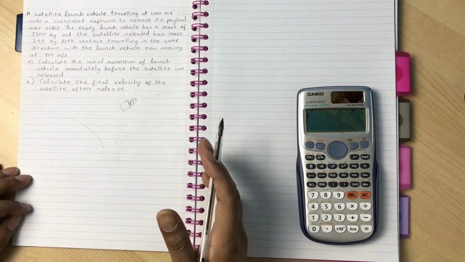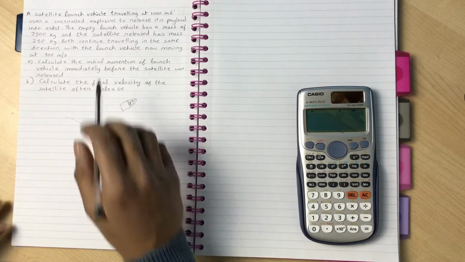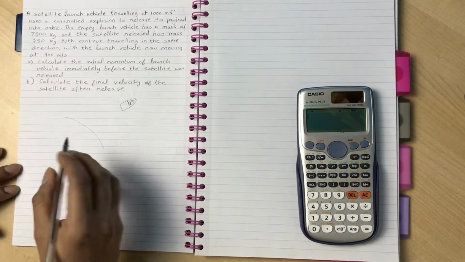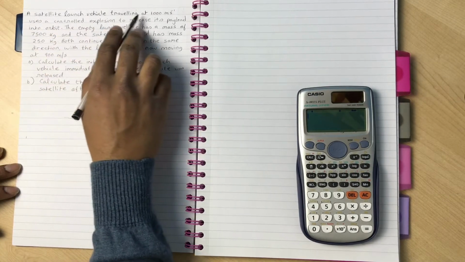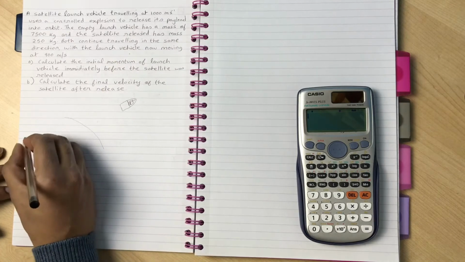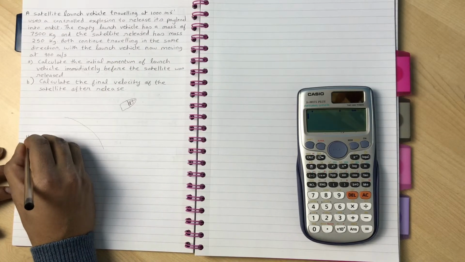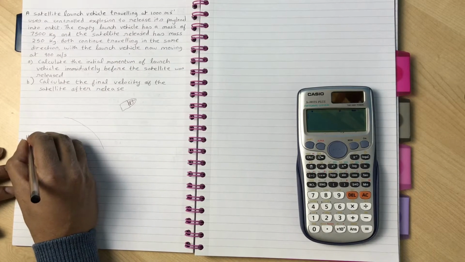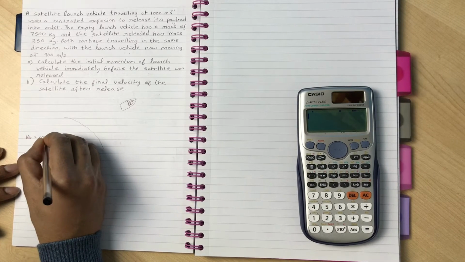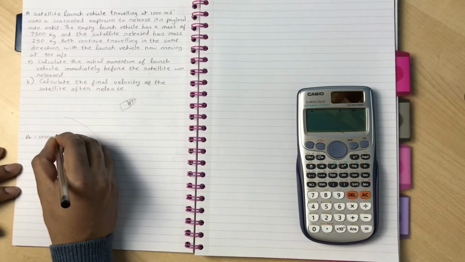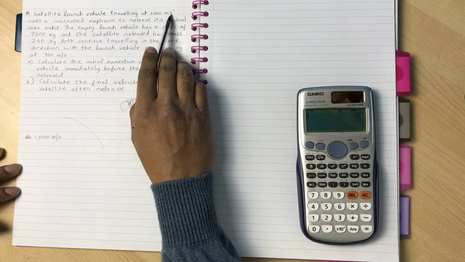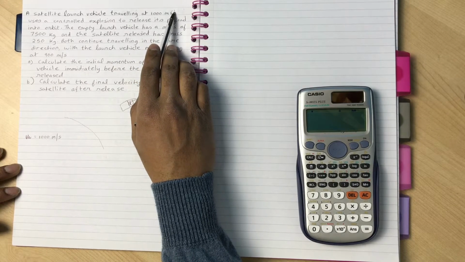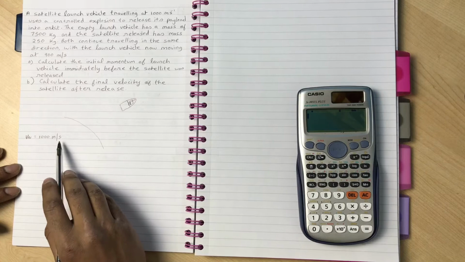Now it says calculate the initial momentum of the launch vehicle immediately before the satellite was released. Before you solve this problem, we make a note of some of the data which has been given. We have the launch vehicle traveling at 1000 meters per second, so the velocity of the launch vehicle is 1000 meters per second. Meters per second can also be written as meters seconds to the power minus 1. It means the same thing.